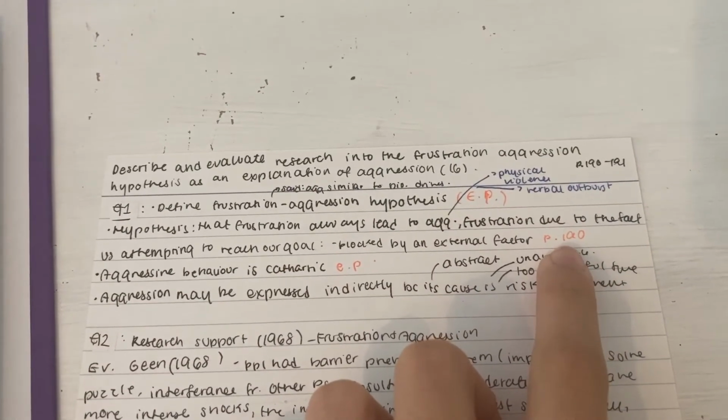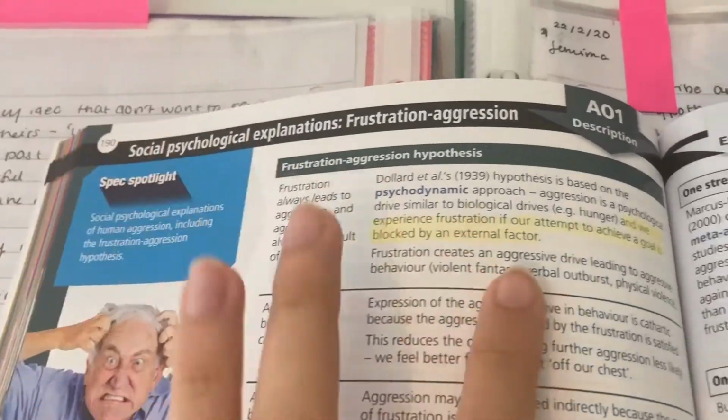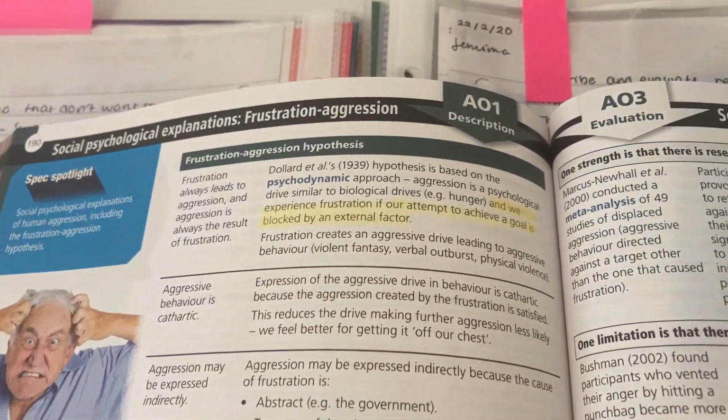Another example is here where I talk about a random definition and then I write page 190. So if I forget the context of what I wrote, then I can go to page 190 of this book and find it again. So that's the good thing about these.